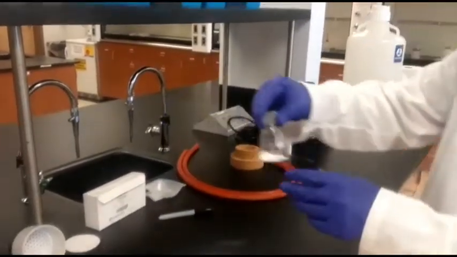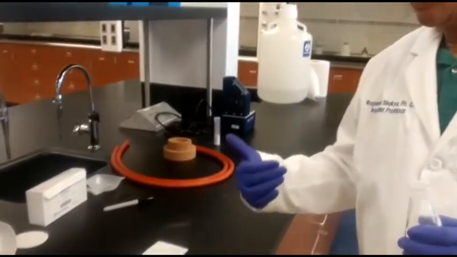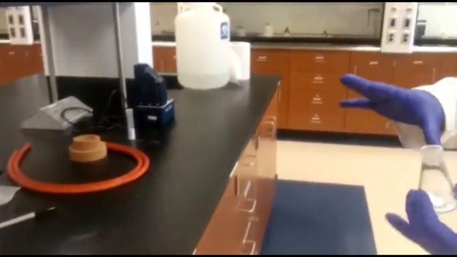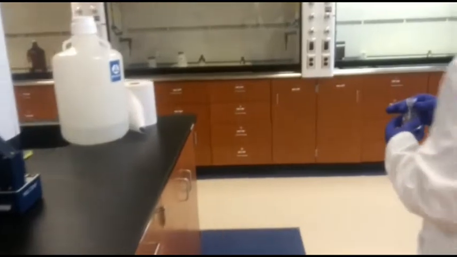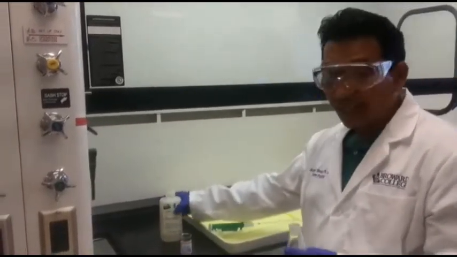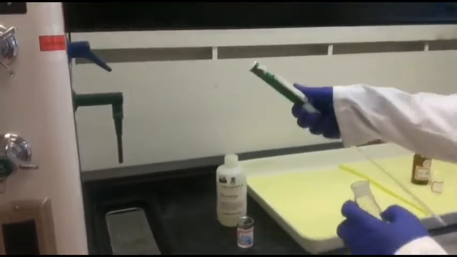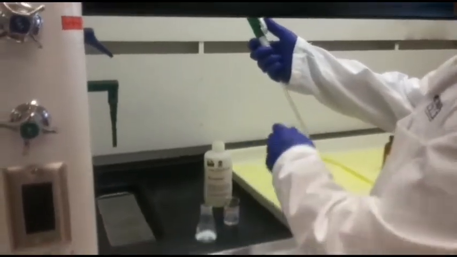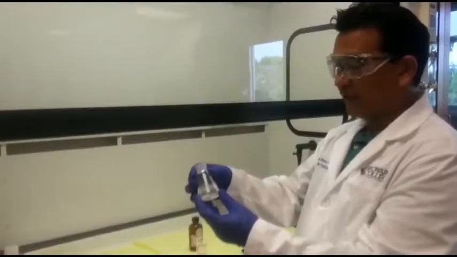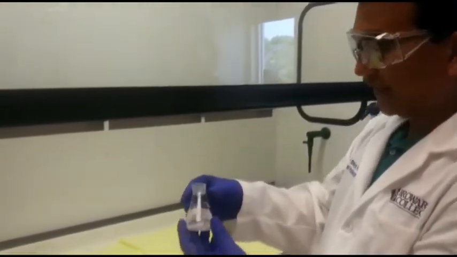Okay, this is salicylic acid. The acetic anhydride and the phosphoric acid we get in the fume hood, because we don't want to expose them to the atmosphere here. I need to add 2 milliliter of acetic anhydride, so I use this pipette to take 2 milliliter. Here is the mixture of salicylic acid with 2 milliliter of acetic anhydride.